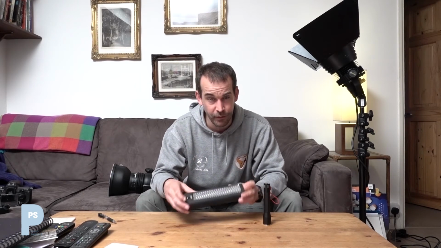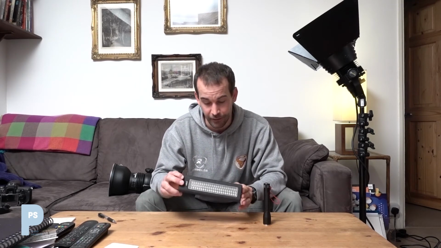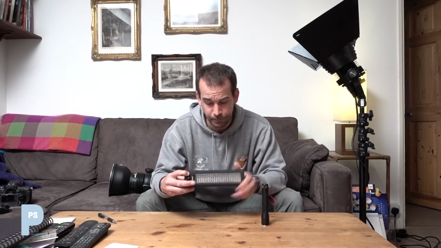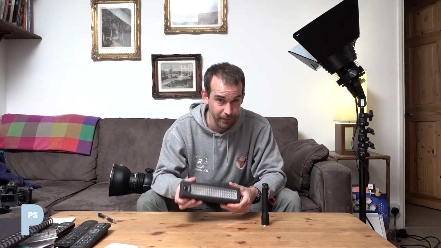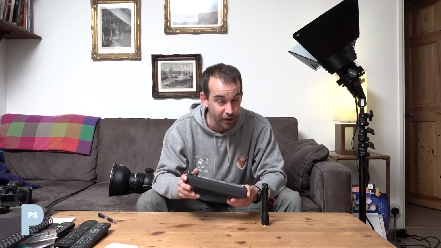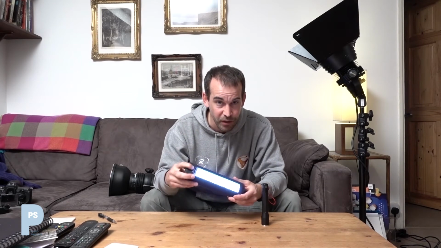Now, power is also an issue in the sense of where the power comes from. There are lots of continuous light sources that are battery powered, again, like this LED panel and like this torch. The problem is, whilst they're portable because they're battery powered, they give out very, very little power. Something like this is really only useful for a very tight-in shot, like a headshot, because its light just doesn't reach very far. It casts such little light over a distance that you may as well not use it.